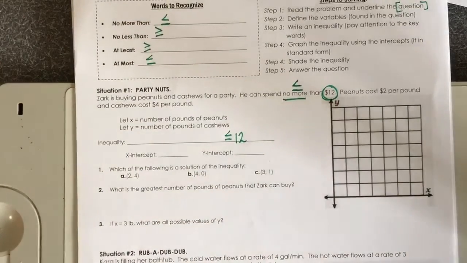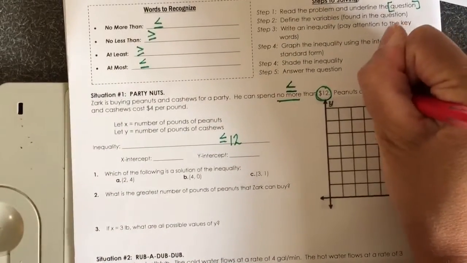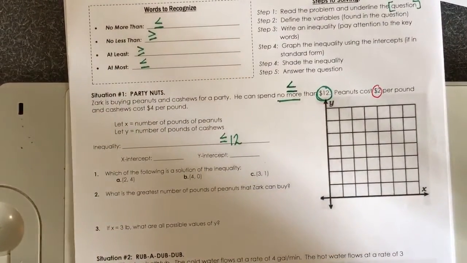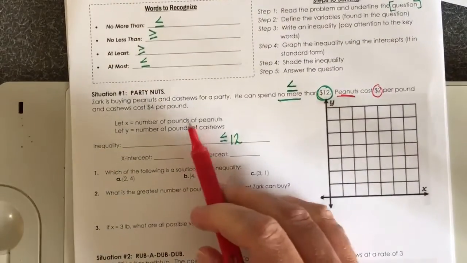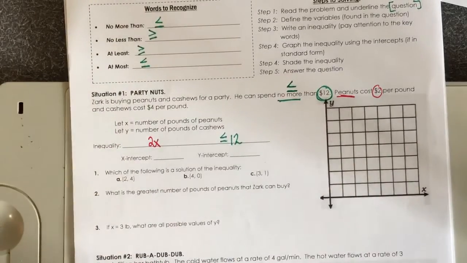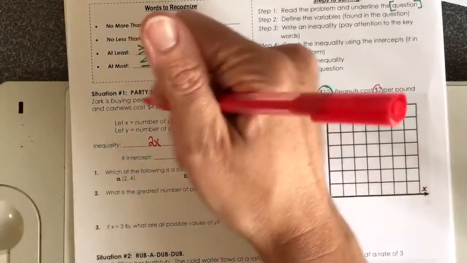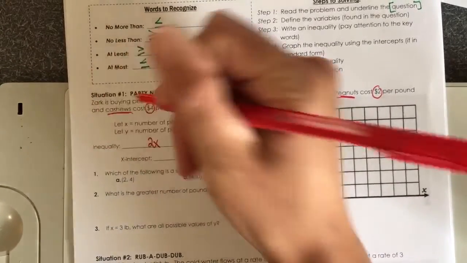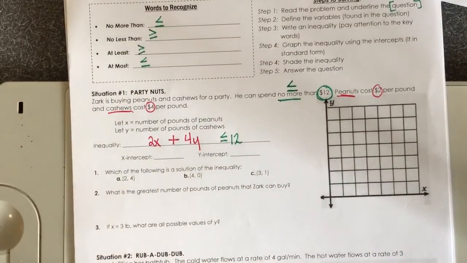Okay, so now let's look at the other numbers that go along in this problem. $2 for peanuts, and peanuts we're going to use as X. So $2 times your pounds of peanuts, and then $4 for cashews, so 4Y. So now we have our inequality, and we're going to graph this.